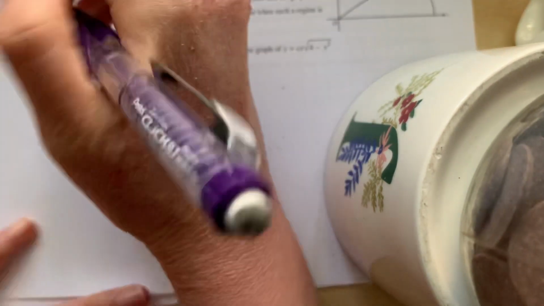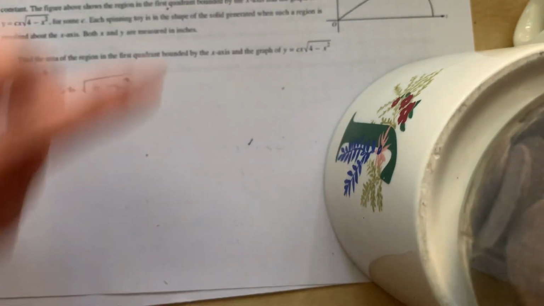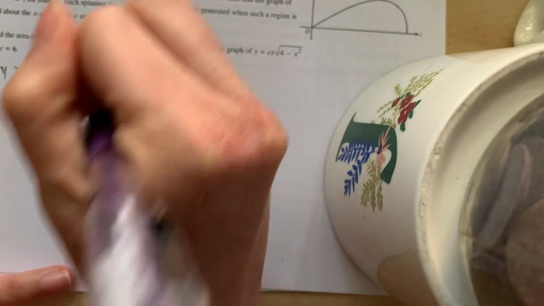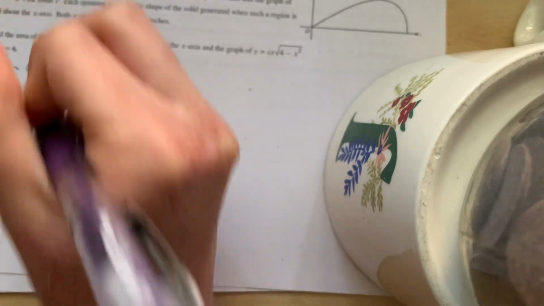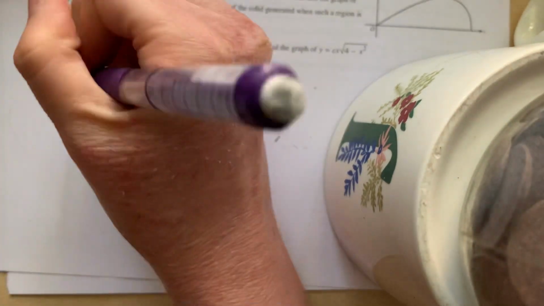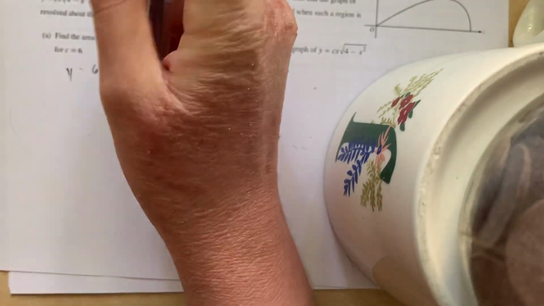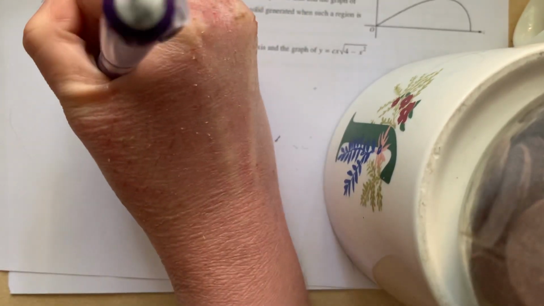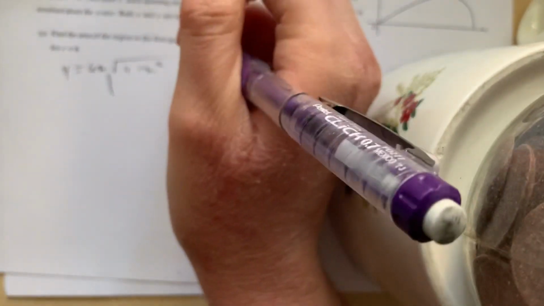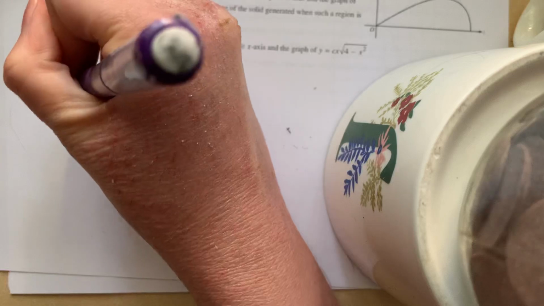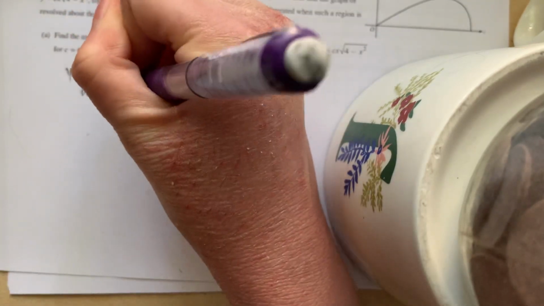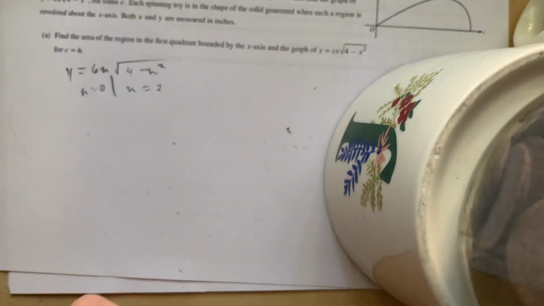And I'm going to find the zeros to find the intercepts of this graph. I could split it up. Here, this is x equals 0, and this is x equals 2.